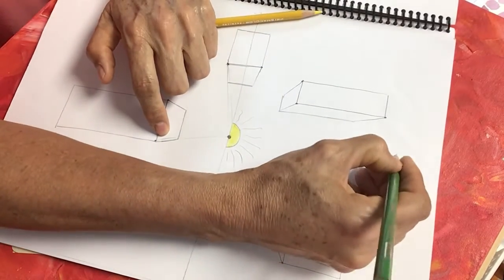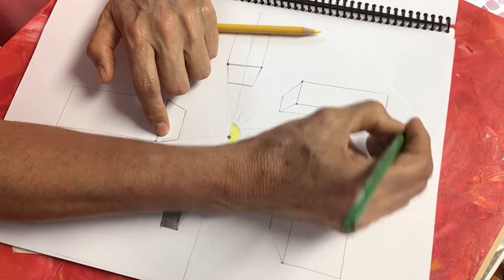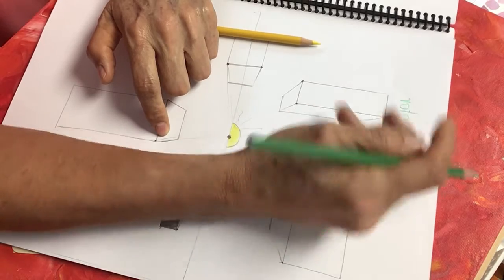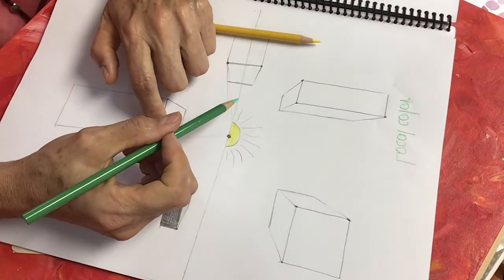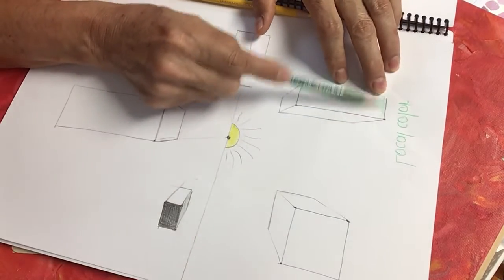So this is a keyword, so I'm gonna write it here. Local color. So the local color of anything is the actual color that thing is. Right? Let's say that this box is green, so I'm gonna paint it green.